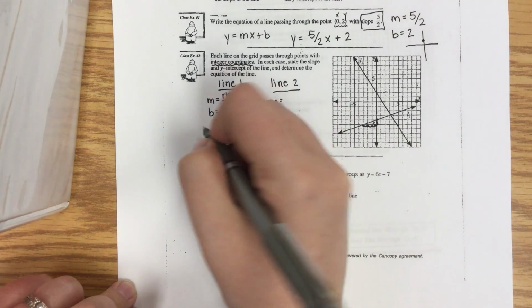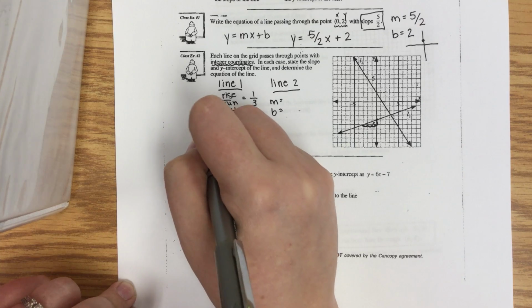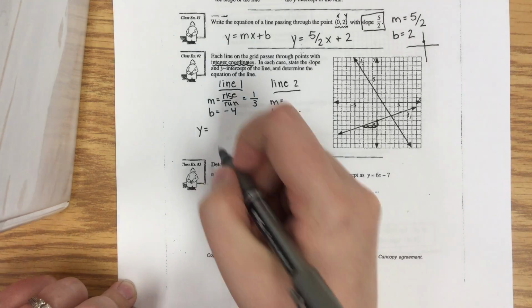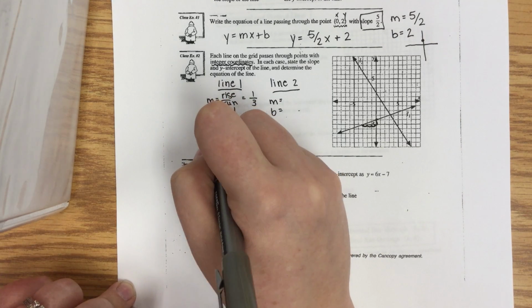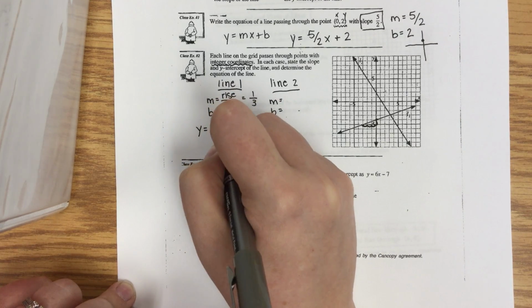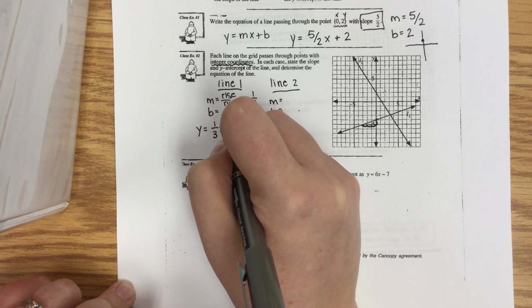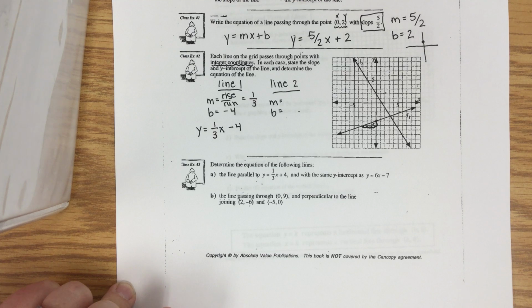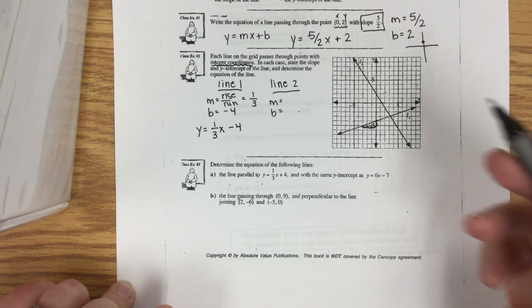And my slope of my line, then if I'm going to state the equation of the line, what is the y equals equation for line 1, L1? Y equals mx, 1/3 x plus b. B is -4, so 1/3 x minus 4. Okay. I'm going to go over to line 2.